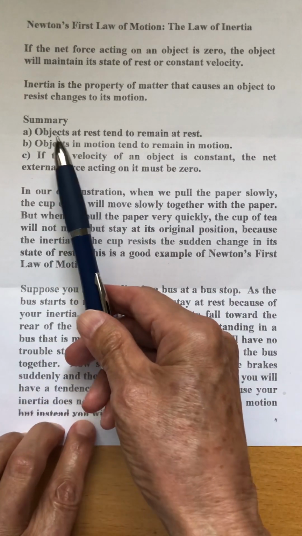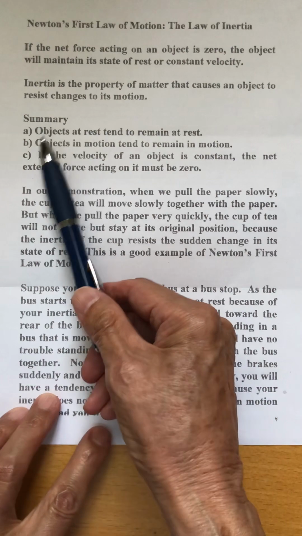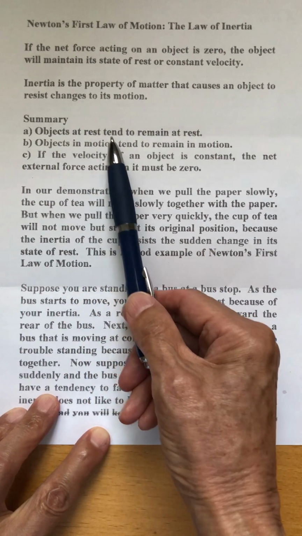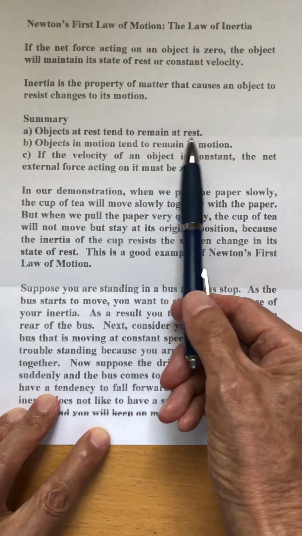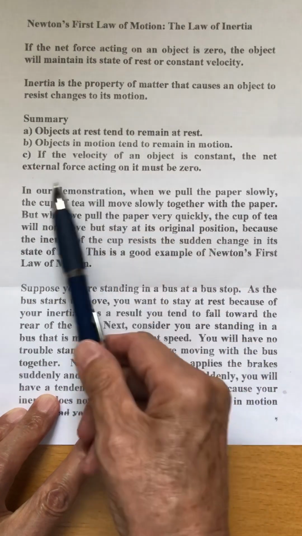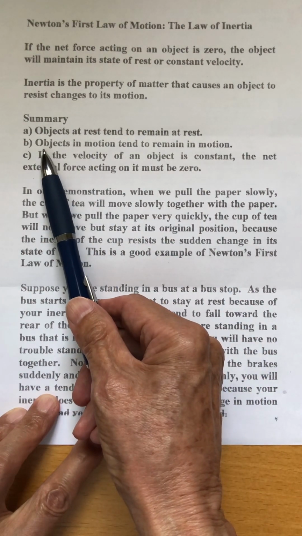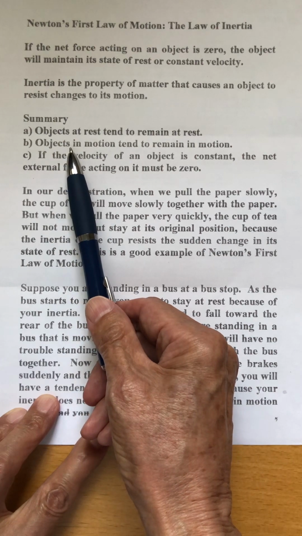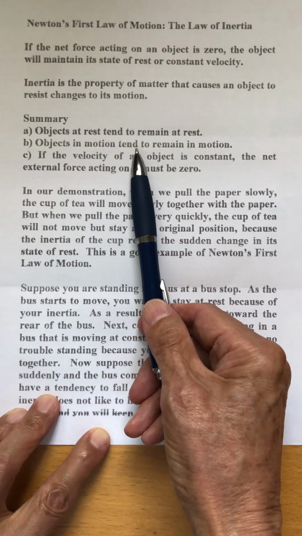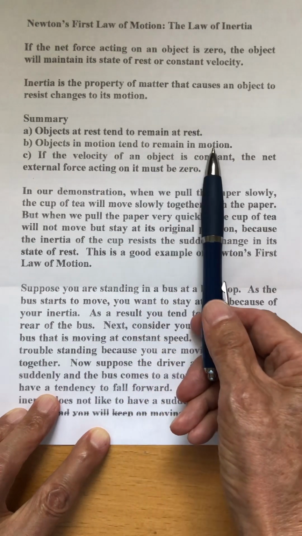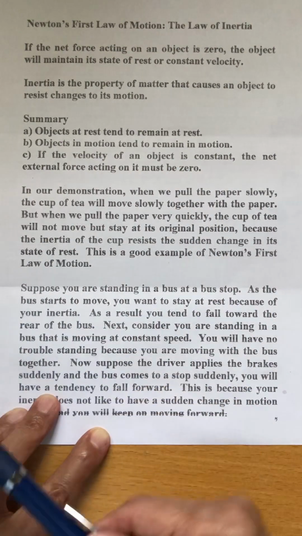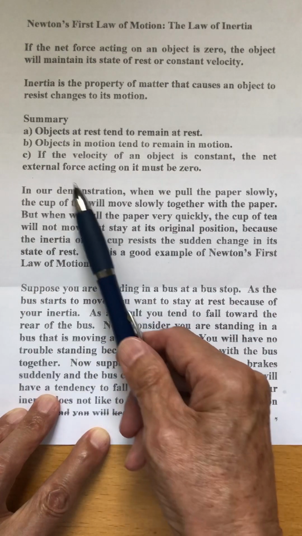Now we made a summary of that. Objects at rest tend to remain at rest. That means it does not like to change. On the other hand, if the object is already in motion, then it wants to maintain its motion. It does not want to stop. If it's already in motion, it likes to keep on moving. All right.